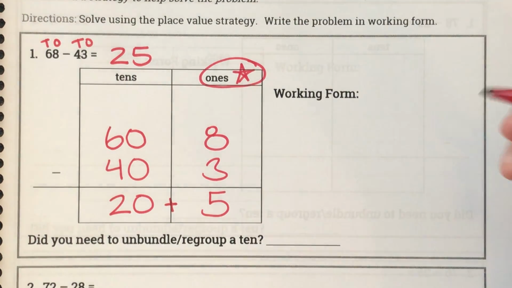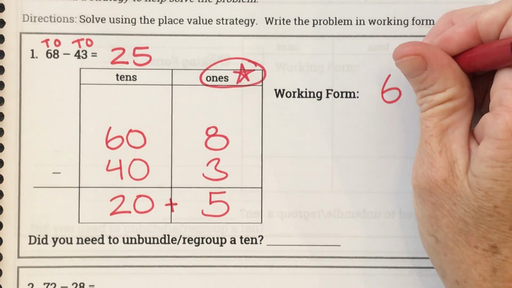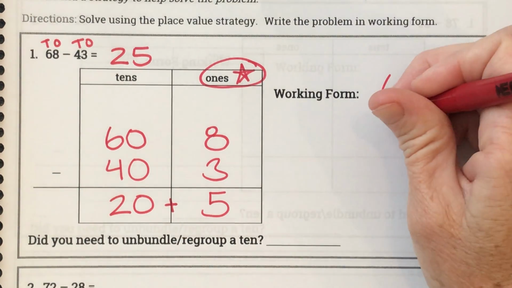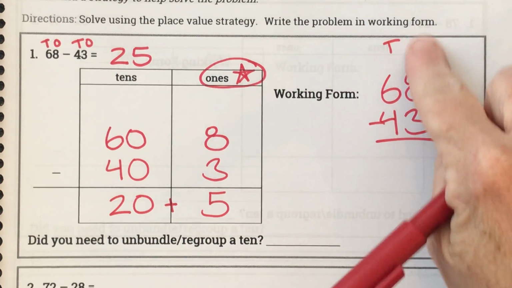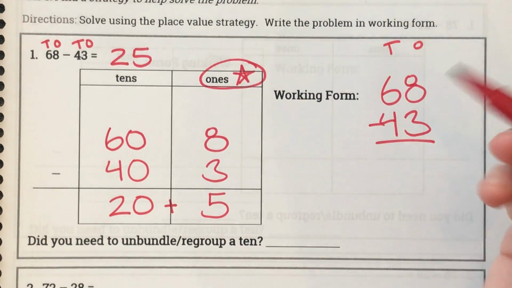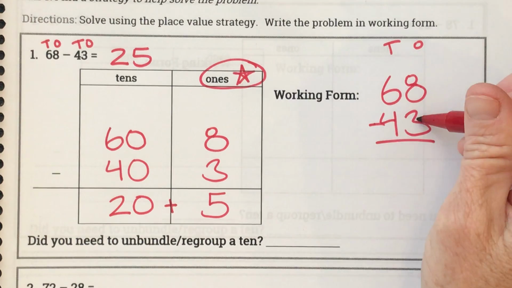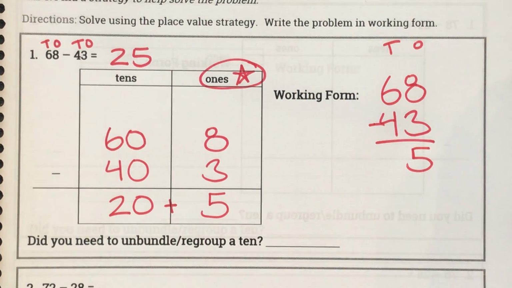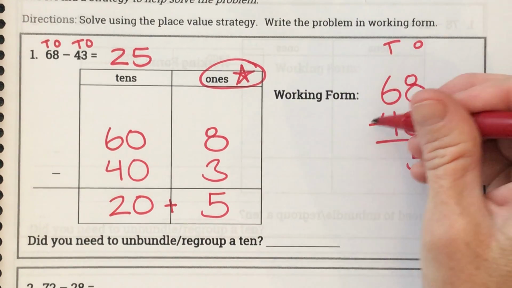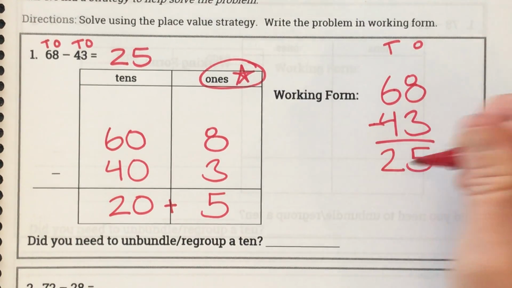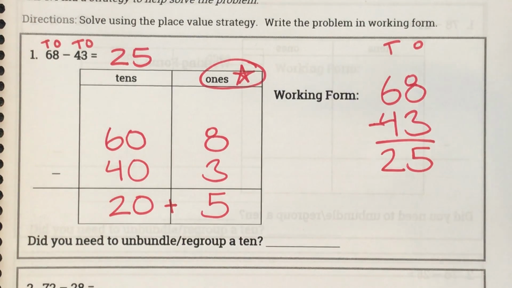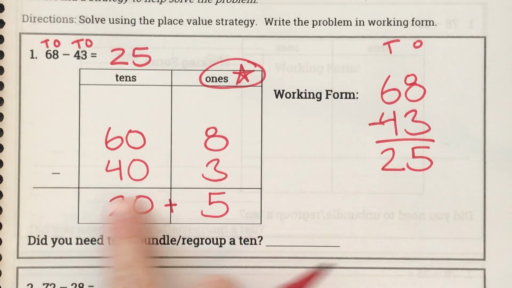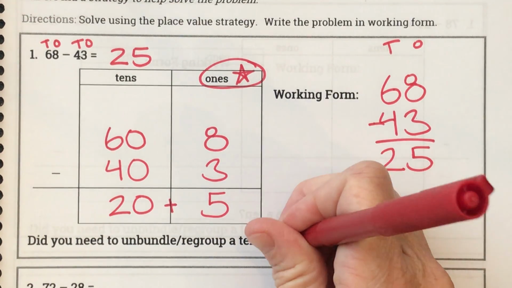Okay, let's look at this in working form. So in working form I put my minuend on top, my subtrahend underneath it, and I make sure my place values are really nicely lined up. So I have 8 ones, take away 3 ones is 5 ones. I have 6 tens, take away 4 tens leaves me with 2 tens. So my answer is 25. Okay, did you need to unbundle or regroup a 10? No, I didn't do any regrouping because I didn't need to.